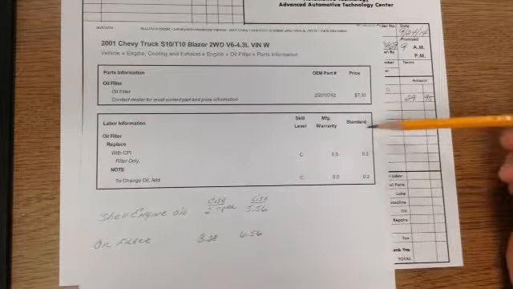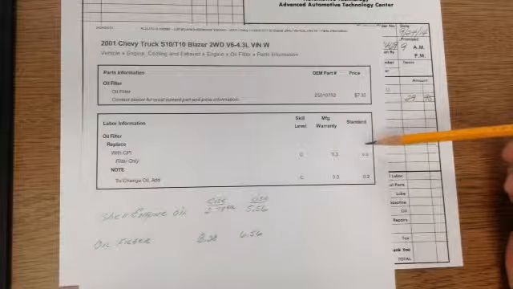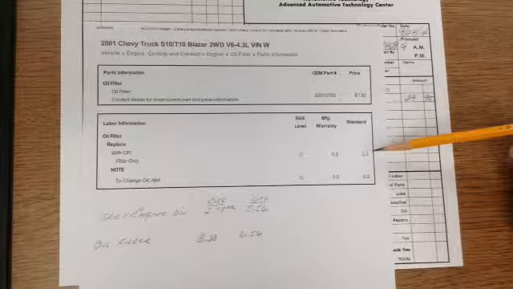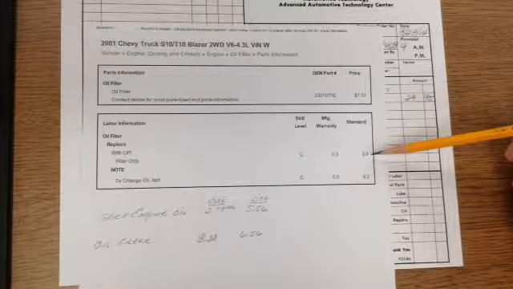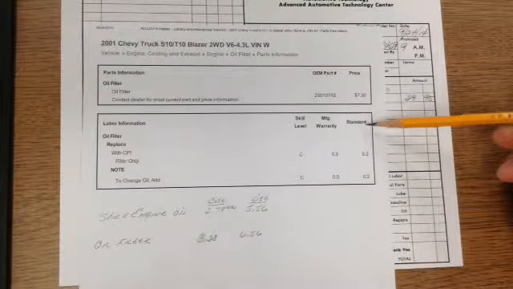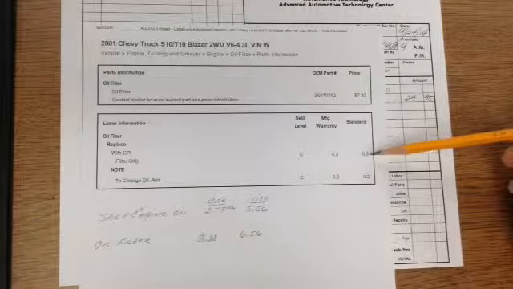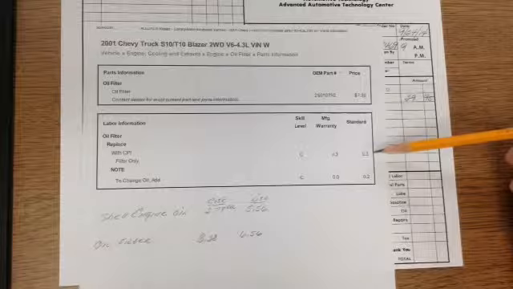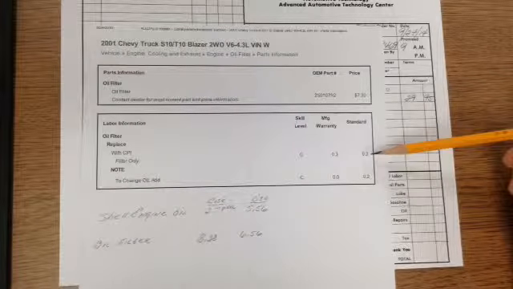And that could be a little bit confusing. If you're at a dealership, you're going to go off the manufacturer's warranty. Aftermarket repair facilities go off of the standard labor time. And in this case, you're going to see that they're the same. You're getting 15 minutes to replace the oil filter.